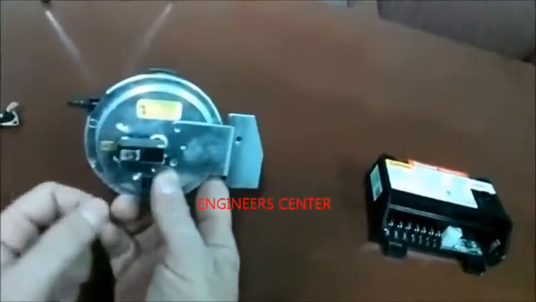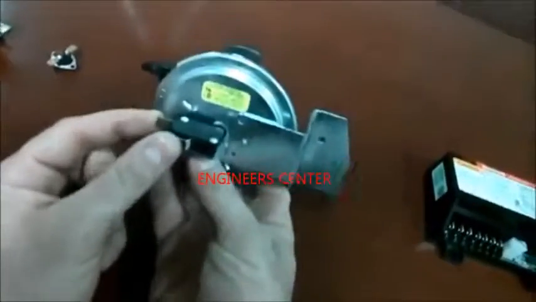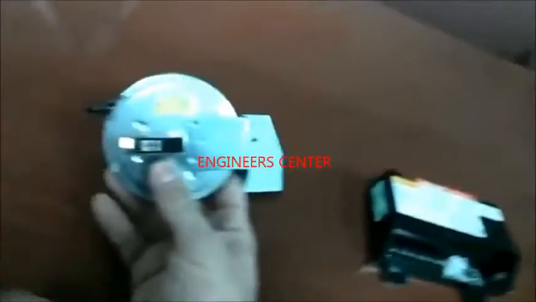And if you suck on the tube here, I'm sure you heard that. I heard it close. I'm sure if I had a meter on there, it would have all of a sudden started beeping because I would have had continuity. It just closes from a different signal. Instead of voltage, it closes off pressure.